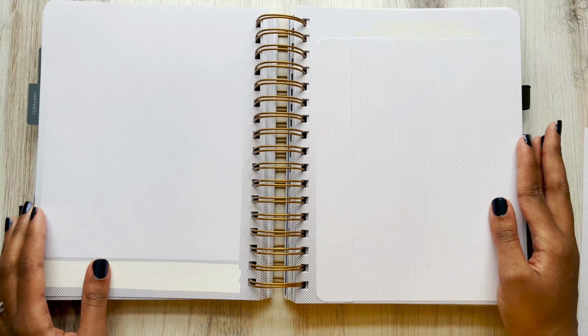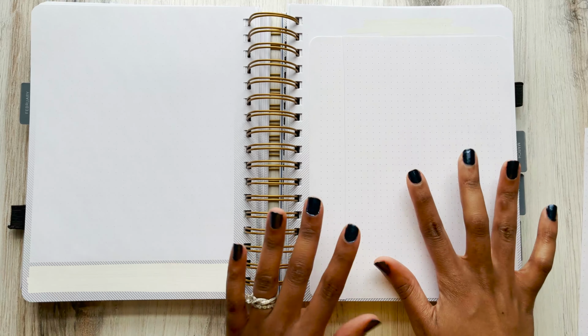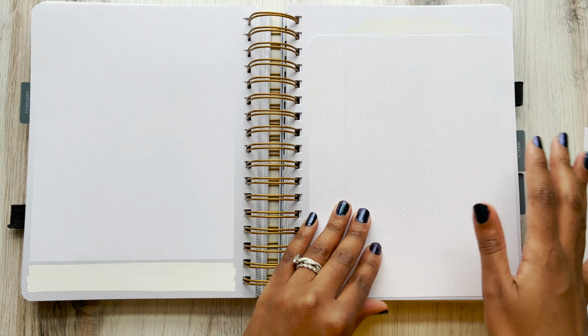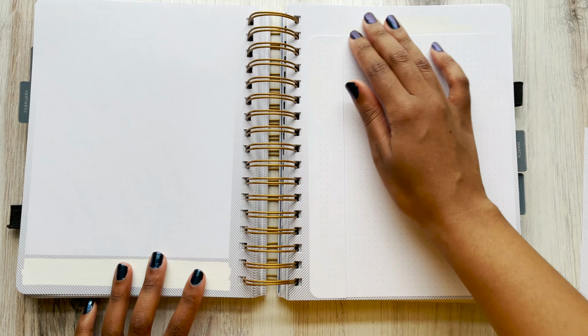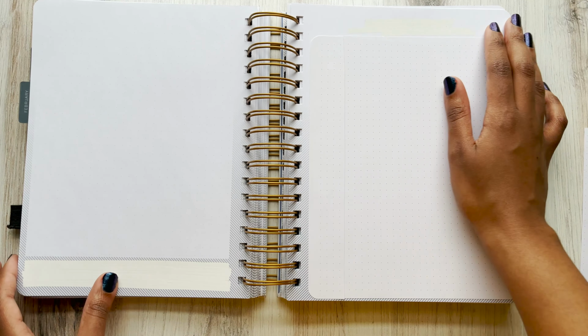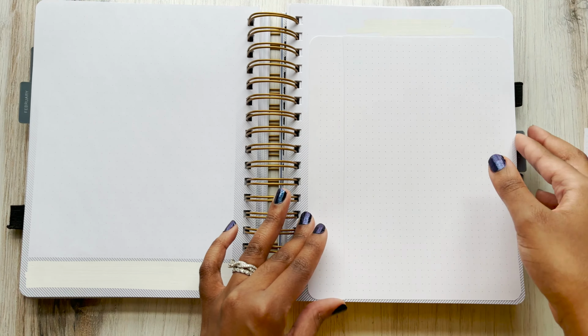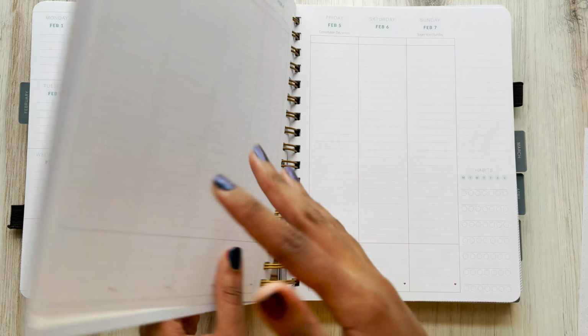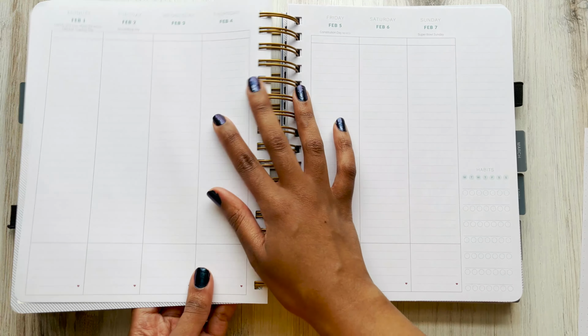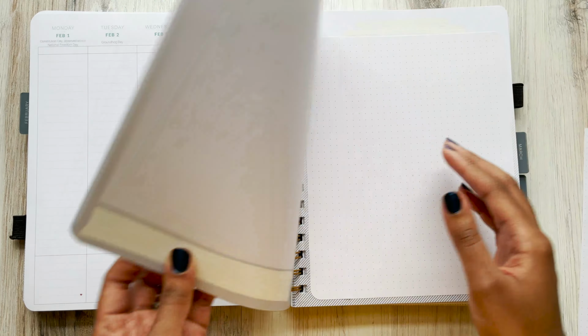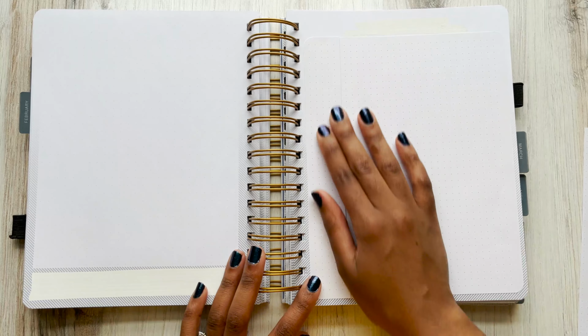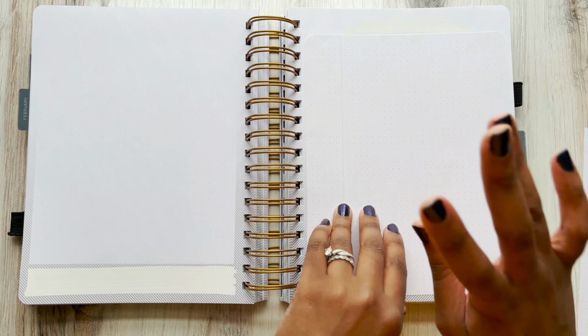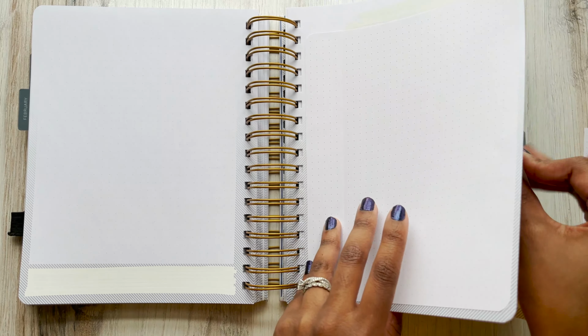Okay, so as you can see, I got all of my dot grid pages all set up and ready. Most likely this whiteout is going to be covered with washi or whatever kit that I'm using for this particular week, because I like to use the same kit that I use in my horizontal as well as in my vertical layout. So I finished all of that. First off, I just love this. I love dot grid, and I just like the creativity.